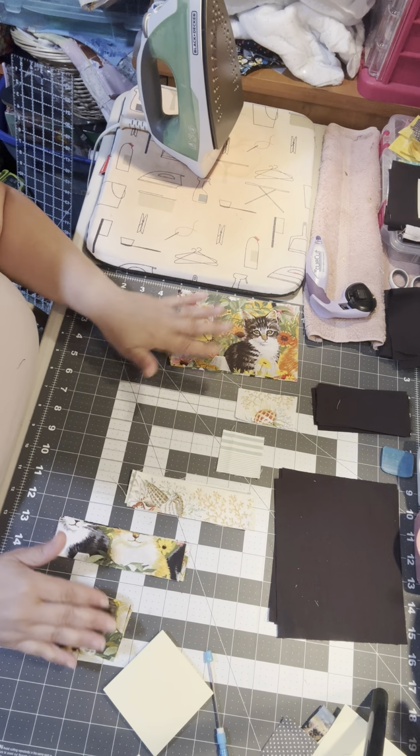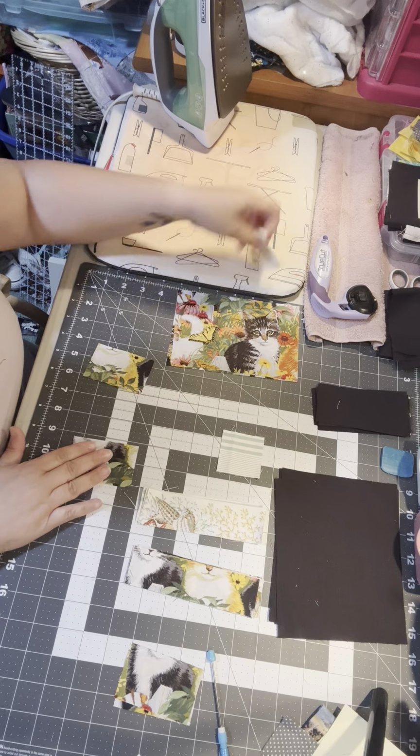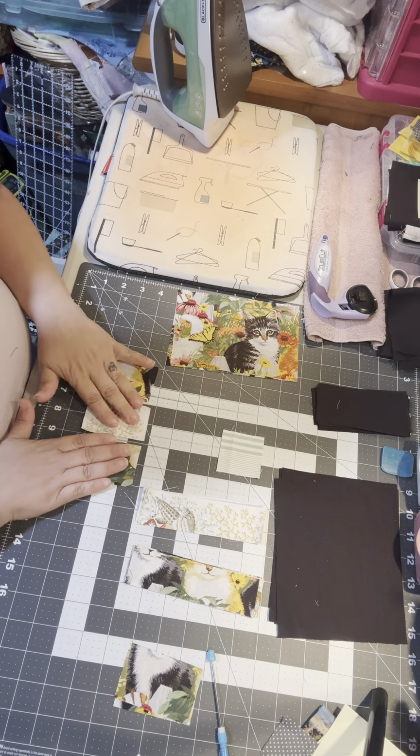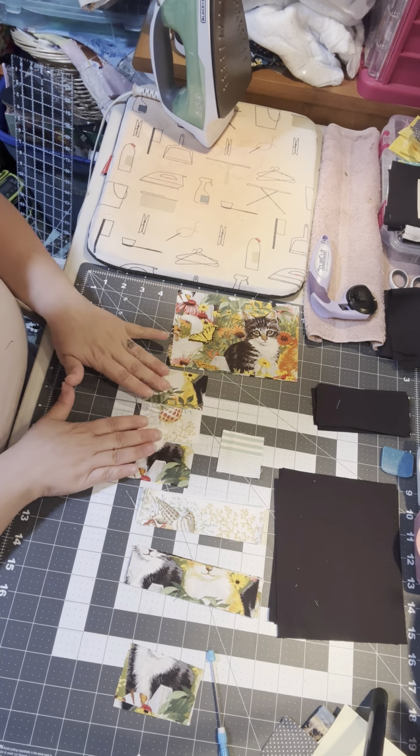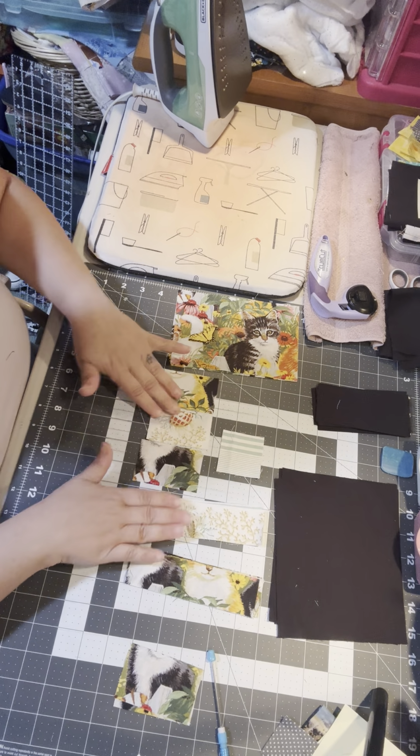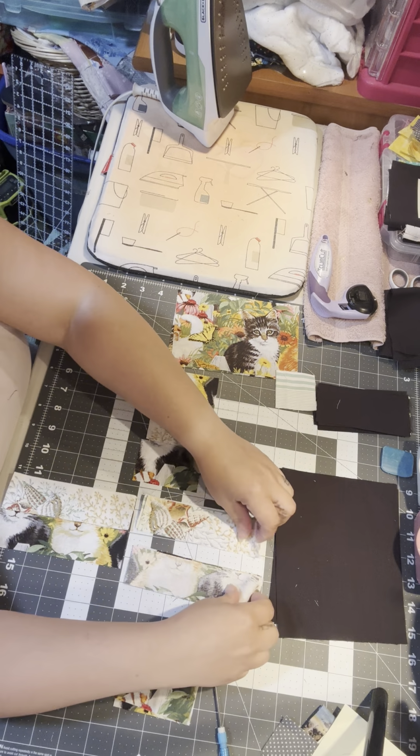These got a little, I had them folded, so they got little creases in them. All right, so this one we're going to sew like this, right? And remember this one and this one are going to go together like this. So now we're going to have 3 pairs of those.